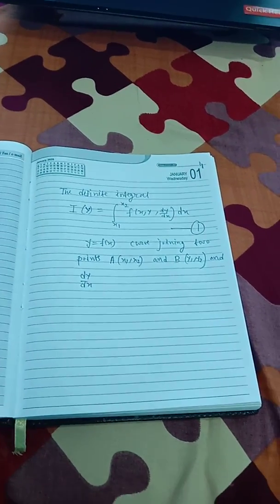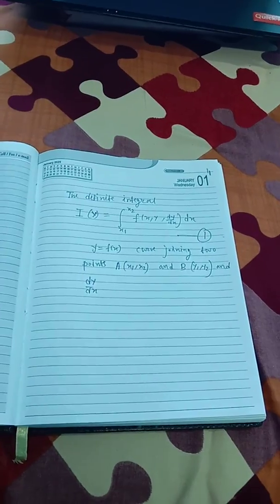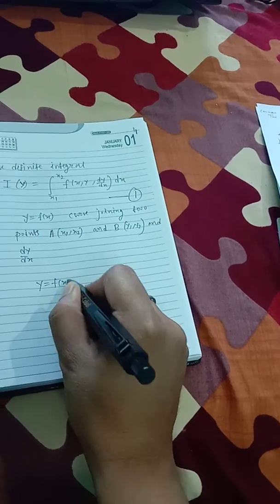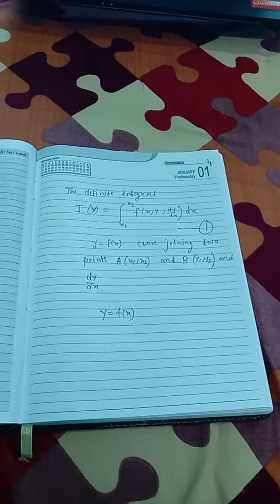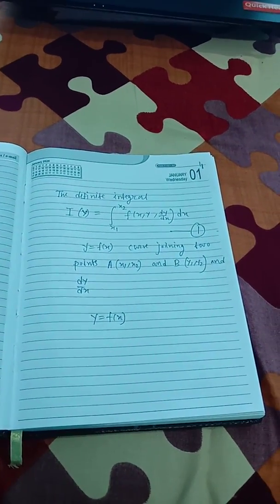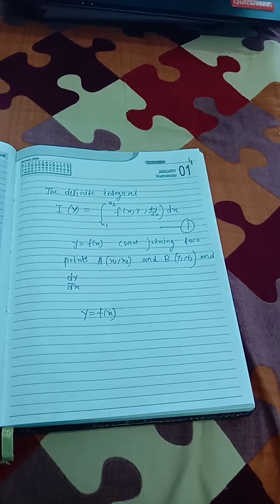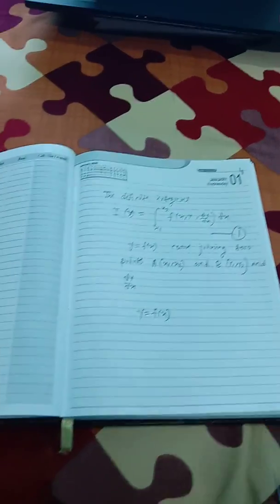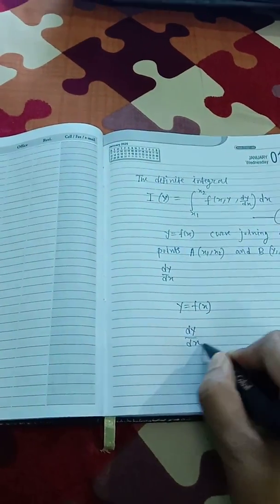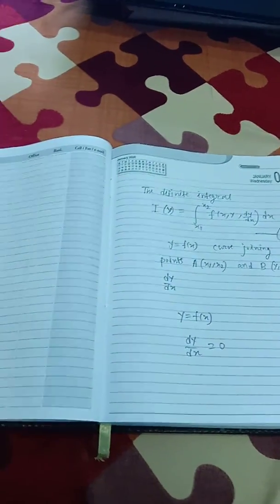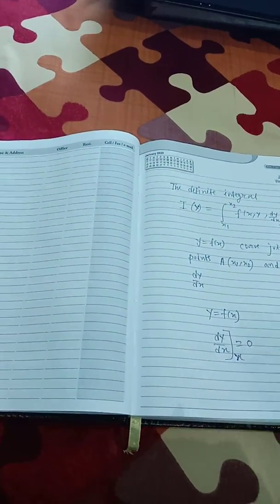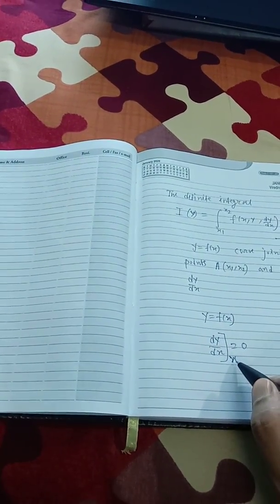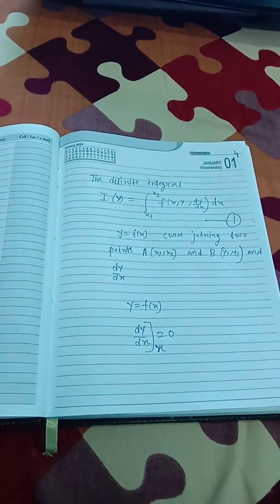So in calculus we have studied maxima and minima. For a given curve y = f(x), we propose to find the values of x for which the function y attains maximum or minimum value. We find that a necessary condition is that the derivative dy/dx is equal to 0 for maxima and minima, and the points where dy/dx is equal to 0 are called the stationary points.